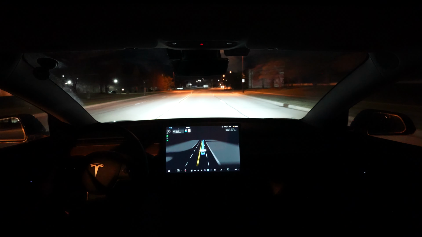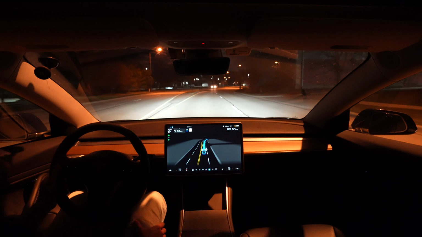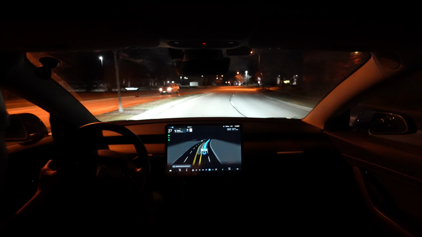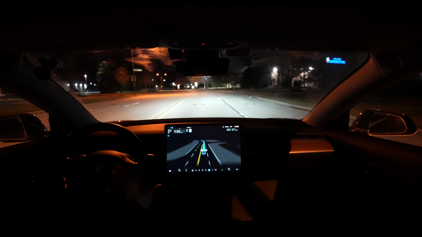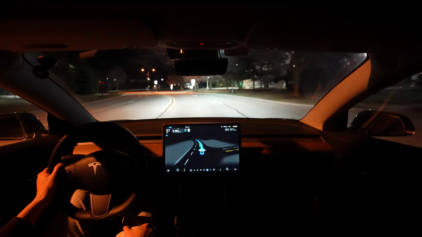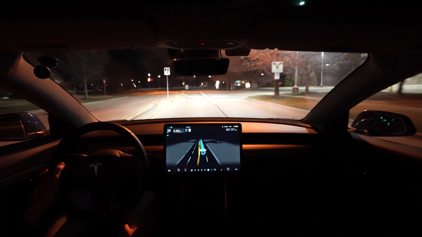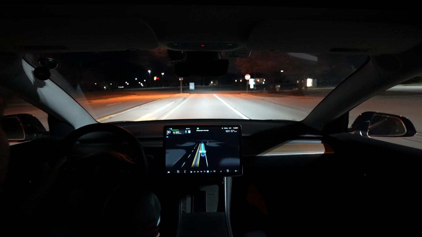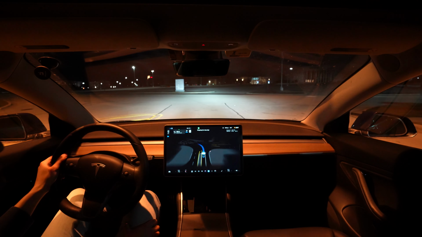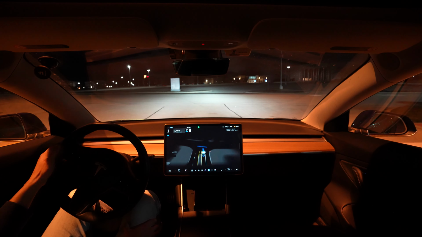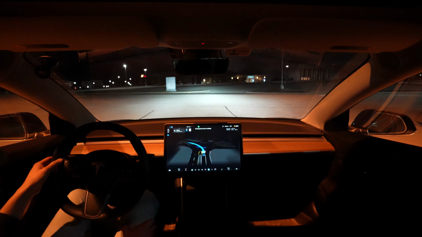Let's see how it handles this. And there's also supposed to be an upgrade to how it does the auto brights. So hopefully that does a lot better than previously, because that's not so great. Oop, it's braking pretty hard there. Turning the wheel right for some odd reason.